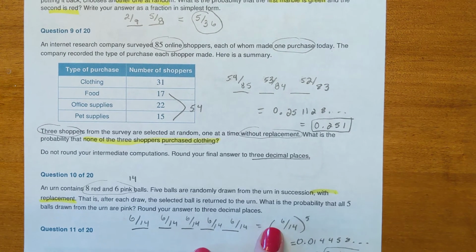Number 9. An internet company surveyed 85 shoppers online, each of whom made one purchase today. The company recorded the type of purchase each shopper made. Here is a summary. 3 shoppers from the survey are selected at random, one at a time without replacement. So they're not putting it back, which makes sense. You bought something, it's gone, so they're not putting the shopper back.